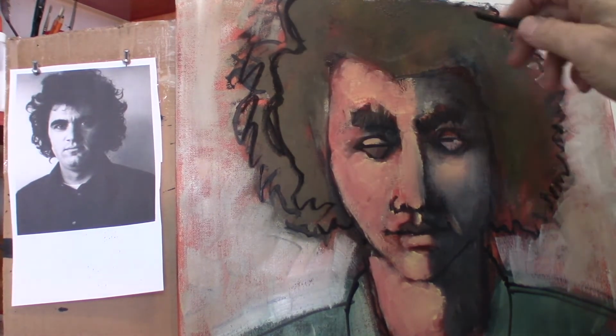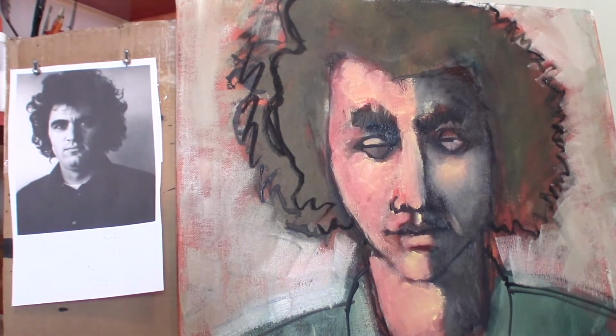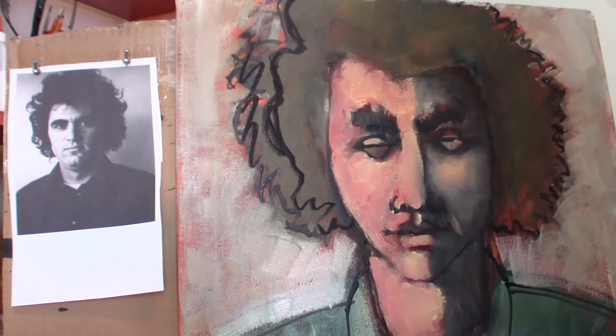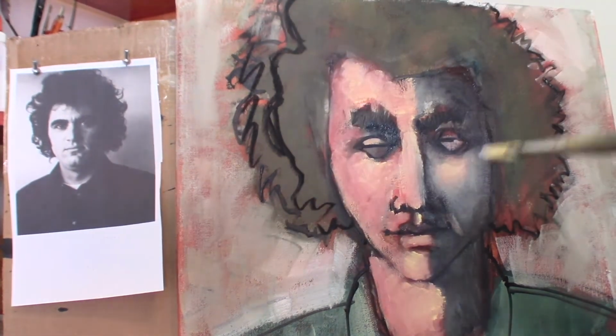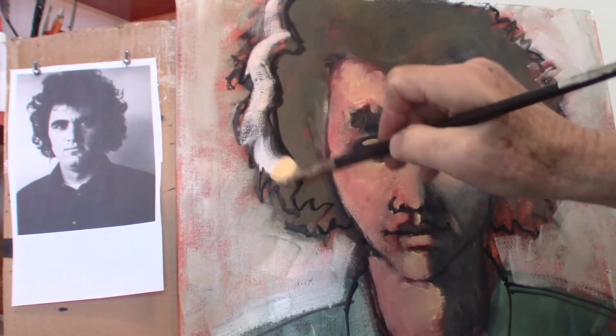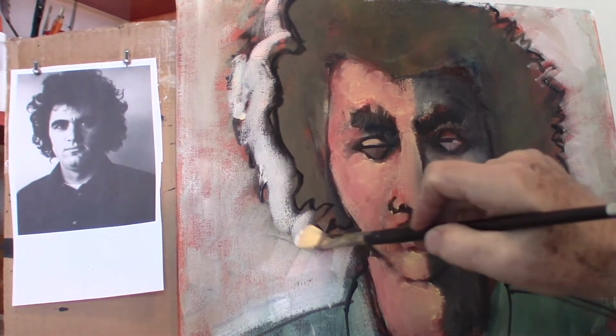Now for the hair, the color, his hair is black, and that's what I want to use. First of all, what I'll do is just get rid of this, do that. Give me more of an outline here.